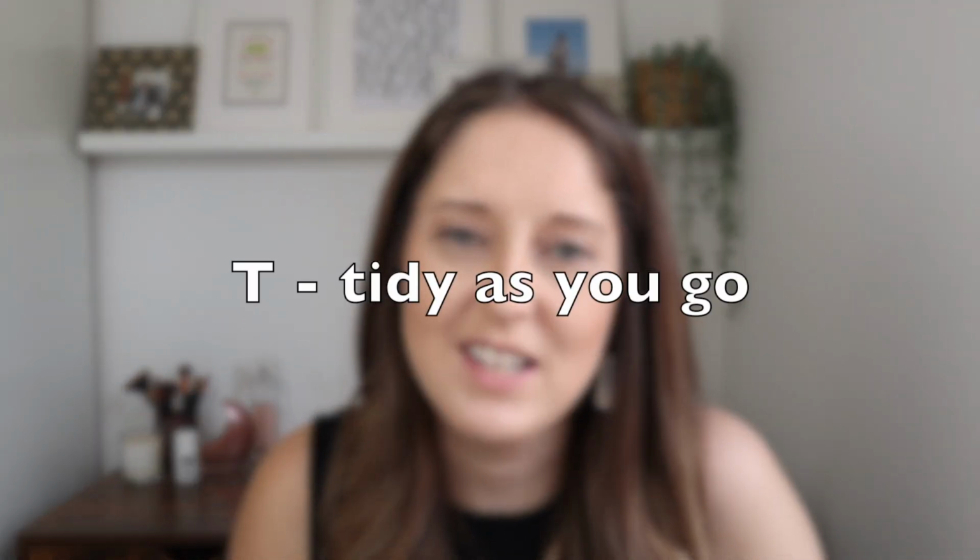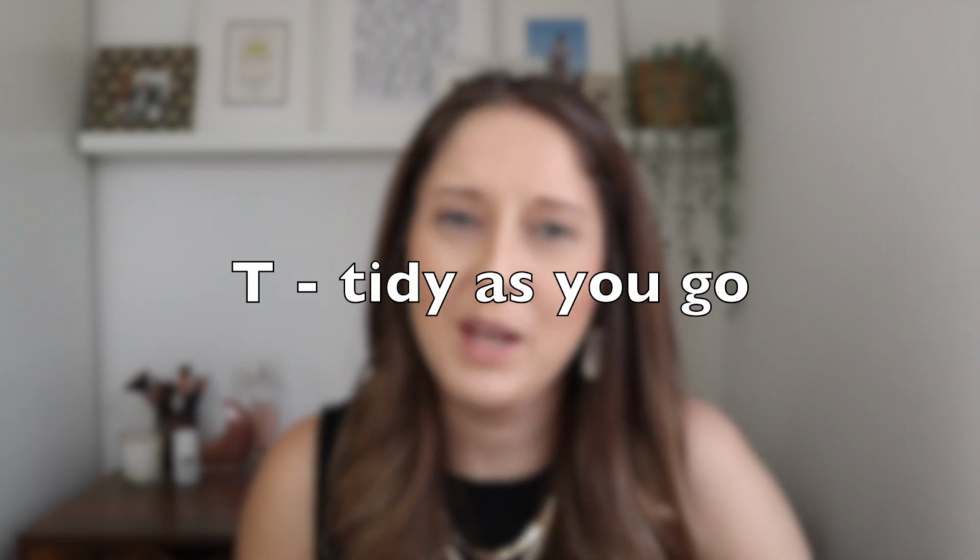T is for tidy as you go. Make sure that you're keeping on top of the visual clutter by making things tidy and a bit more organised, just so that it's a bit more visually appealing around your home. This is going to help with the mental thought process of decluttering by making it visually appealing. Keeping your areas aesthetic to how you like it is really important.